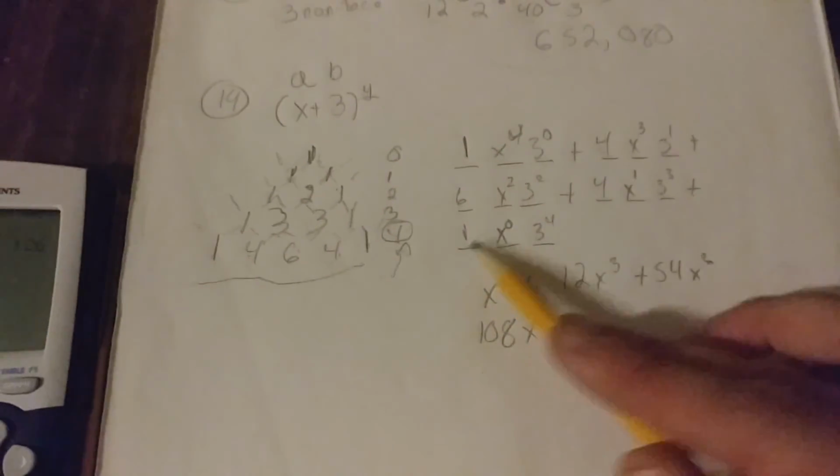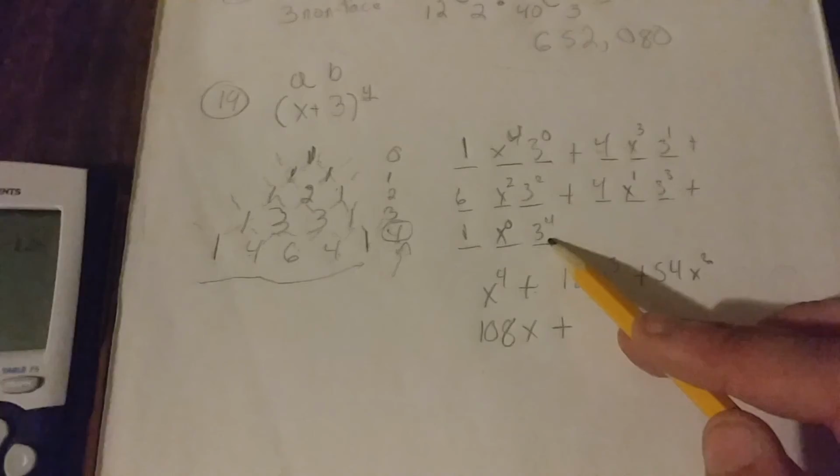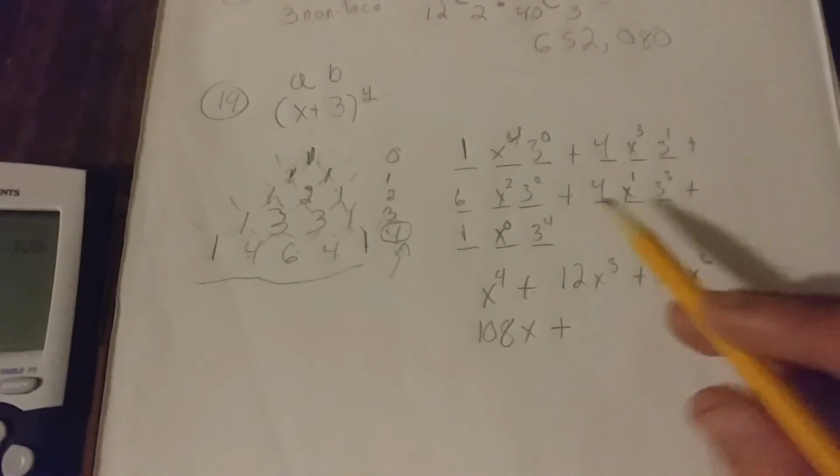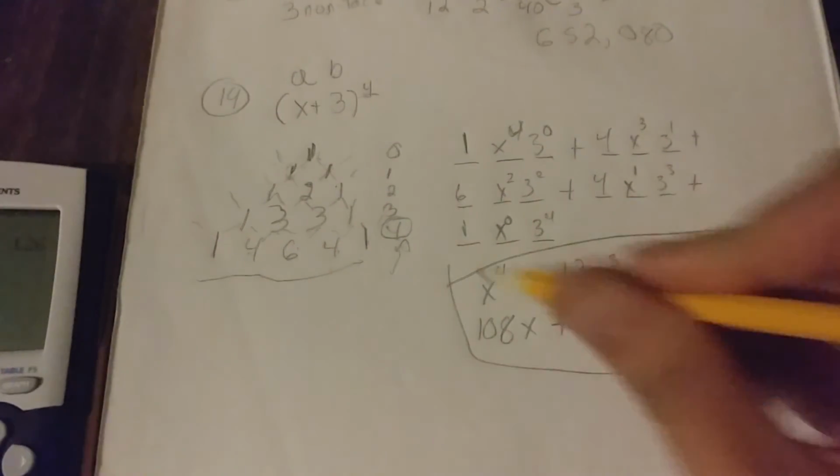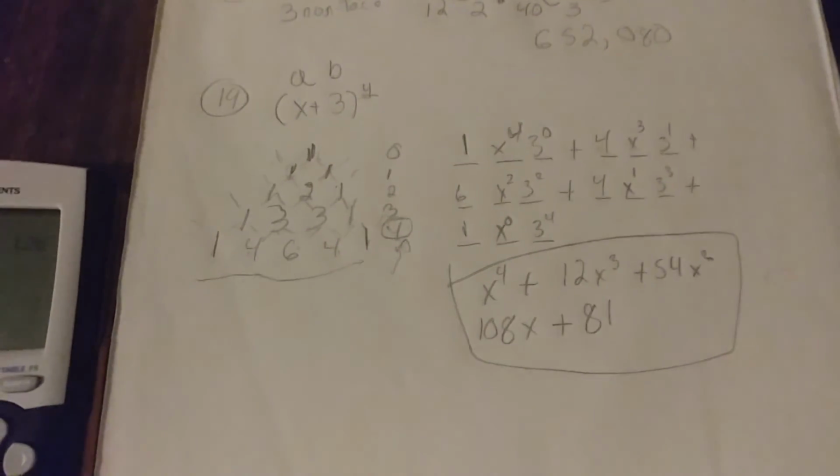6 times 3 to the 2nd is 54x to the 2nd. 4 times 3 to the 3rd. 3 to the 3rd is 27. 27 times 4 is going to give me 108. And then x to the 1st power, so I'll just write x. Last one, 1 times x to the 0, that's 1 times 3 to the 4th power. So 3 to the 4th power, which is 81. This is your answer right here. This is simplified. This is complete. That is 6.1.